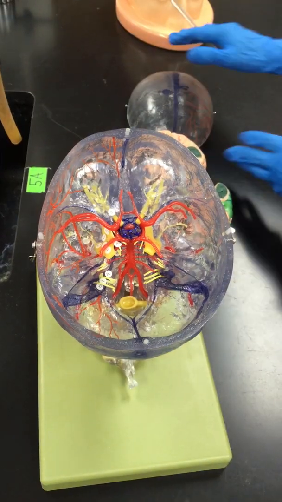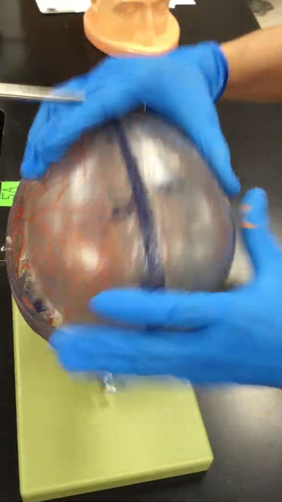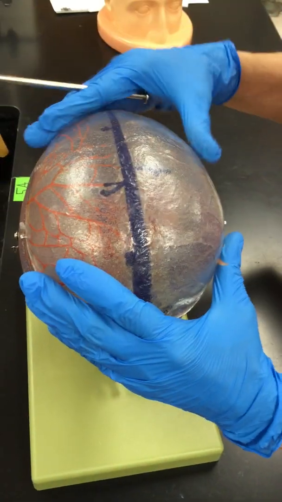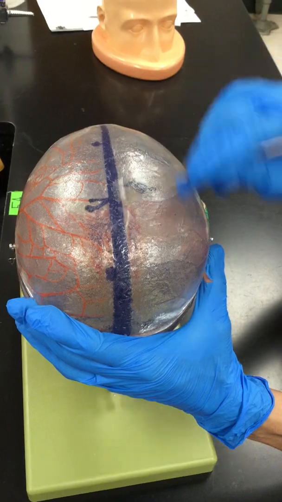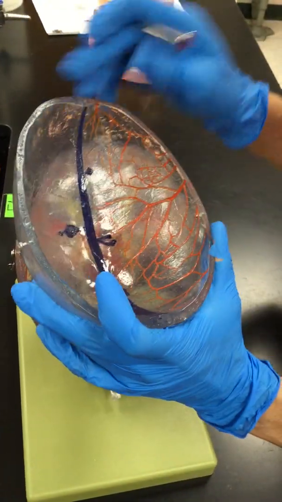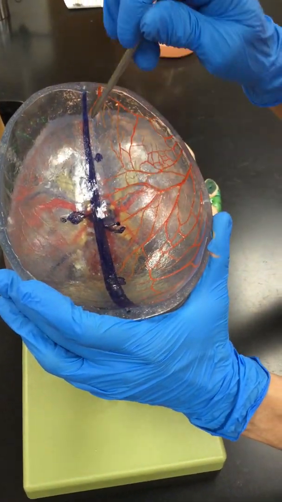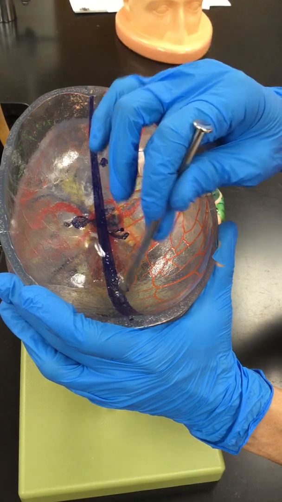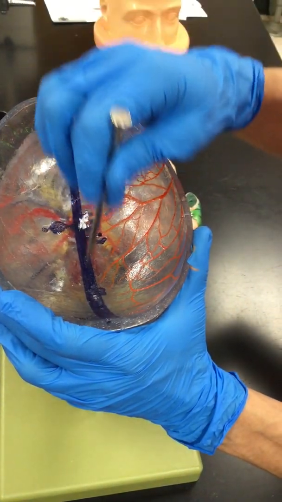And then we have a major sinus in the upper part of the skull. This major sinus is called the superior sagittal sinus because it runs in the cerebral hemisphere, in the longitudinal fissure of the brain, or mid-sagittal fissure.